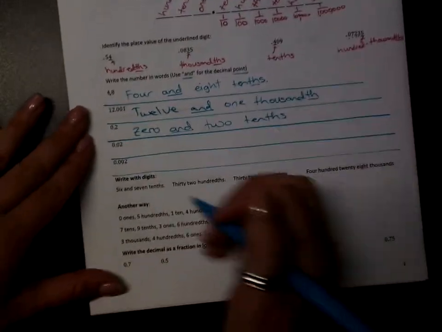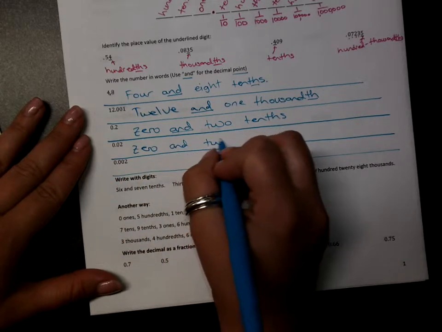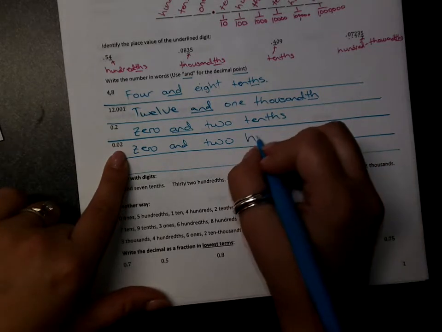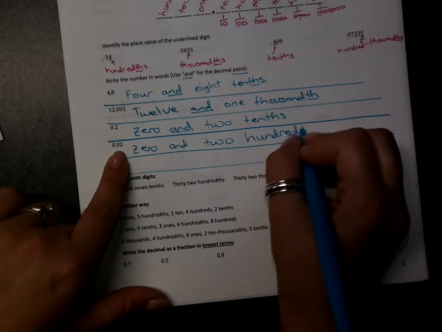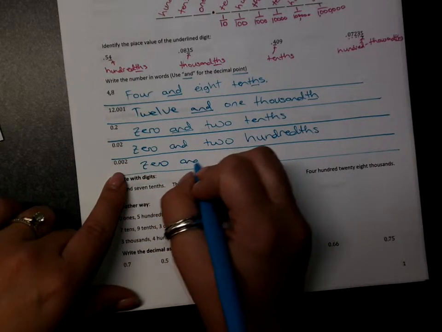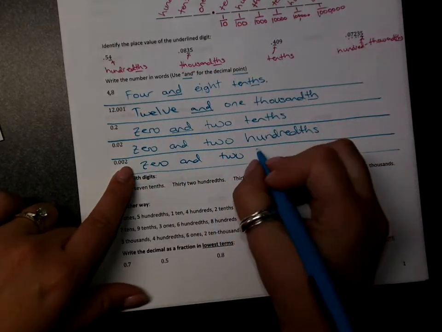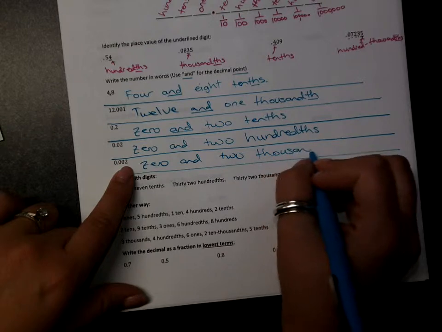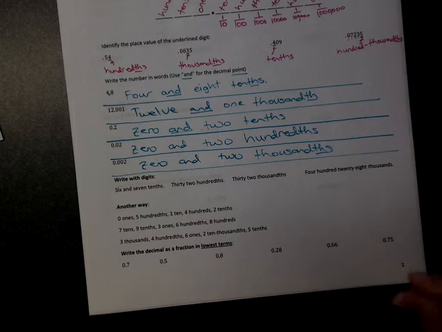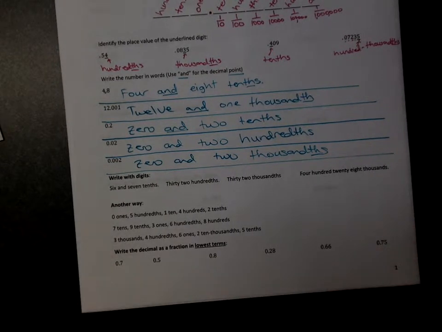This would be 0 and 2, but this time the 2 is in the hundredths place. And this would be 0 and 2. This time the 2 is in the thousandths place. So you specify the place value at the end, kind of like we do for integers. Alright, not too bad. Sounds a little funny, but not too bad.